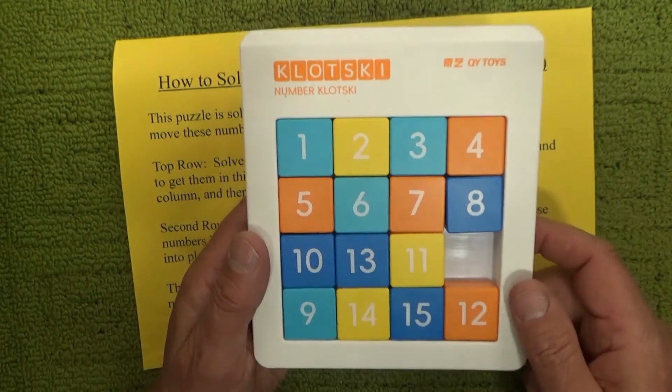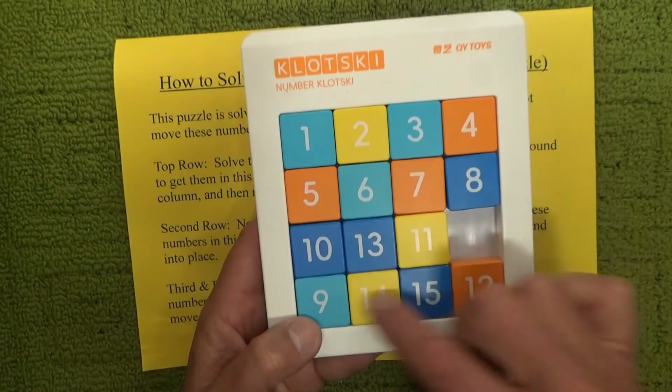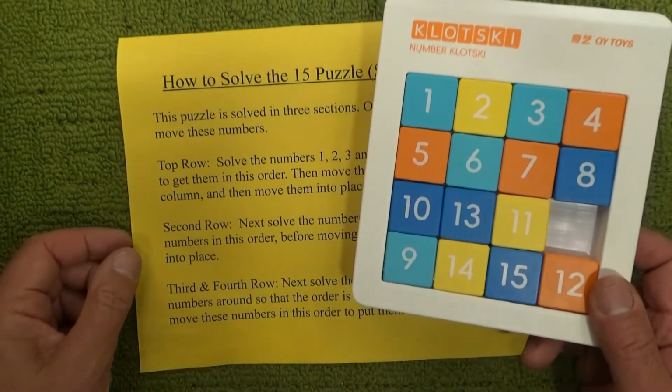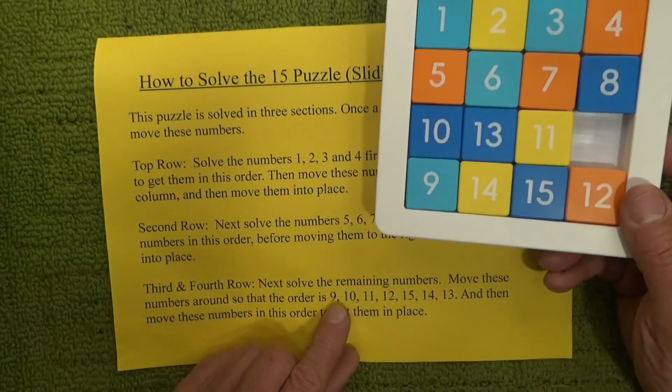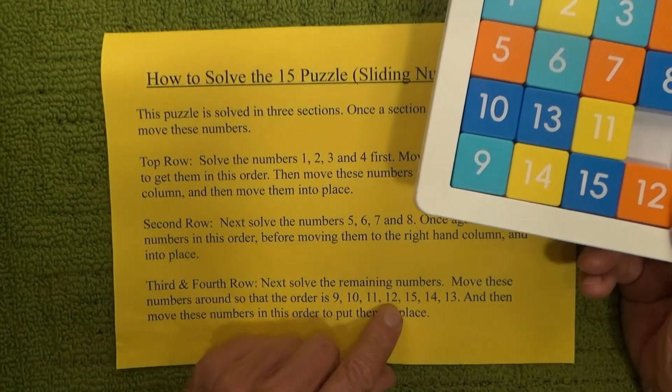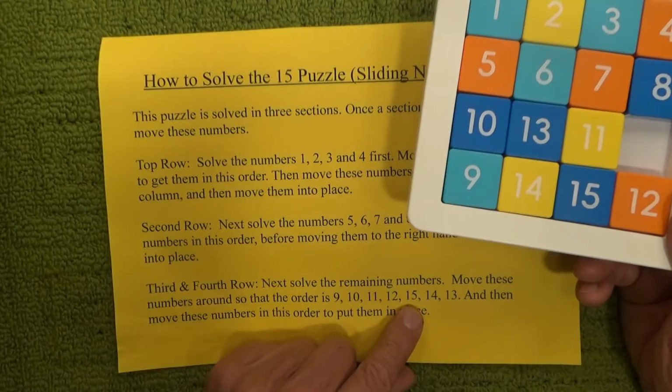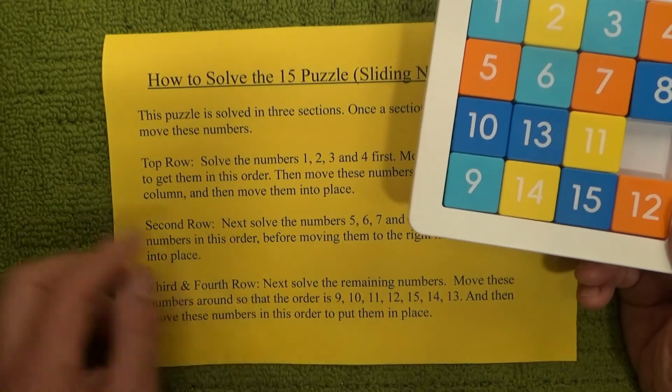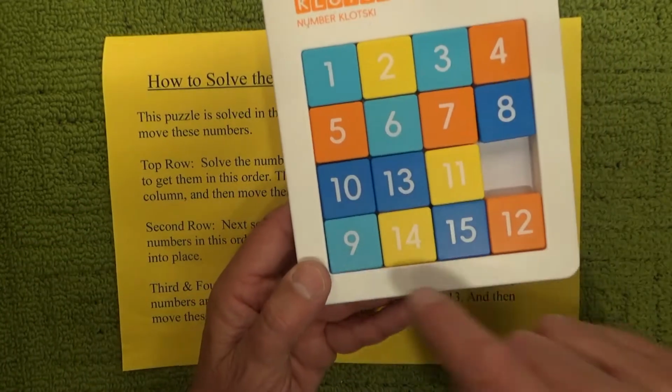And now the final one is I solve this third row and fourth row together. And the trick there is that you've got to get the numbers in this order: 9, 10, 11, 12, and after 12 you need 15, and then 14 and 13. So that's the order that you've got to get them in.